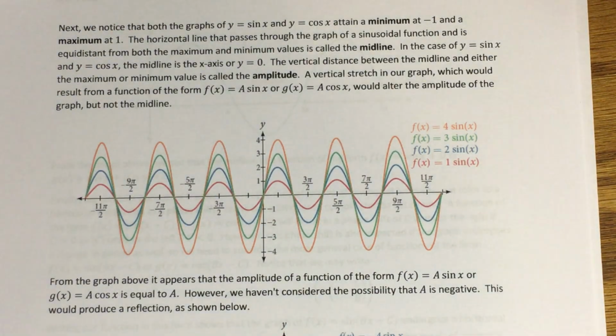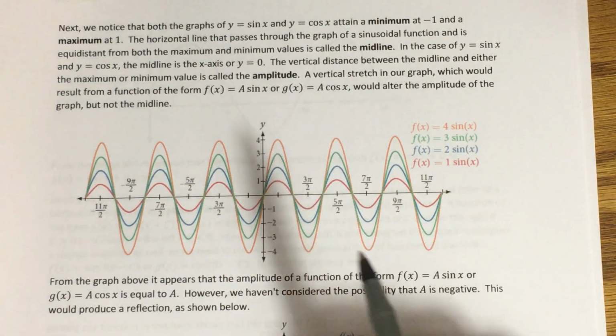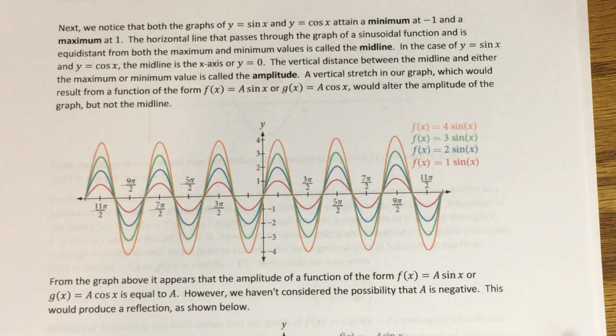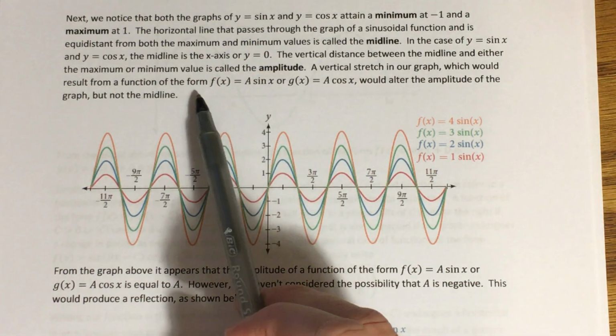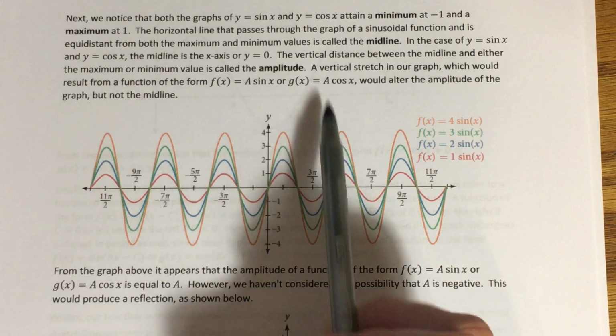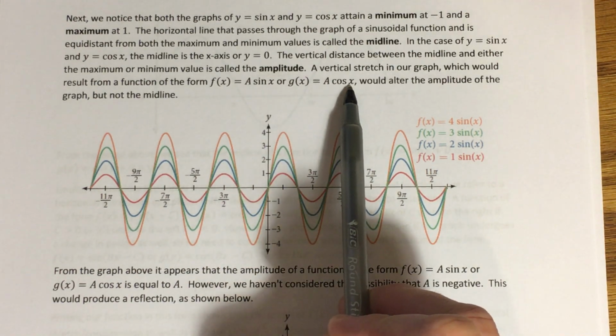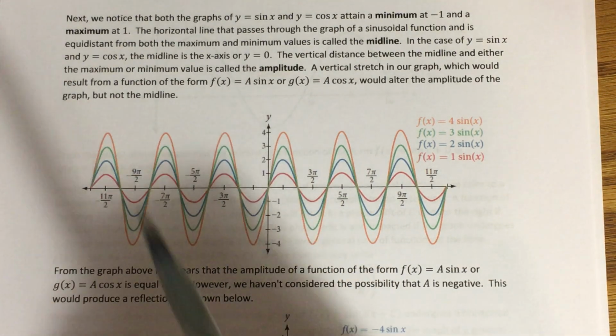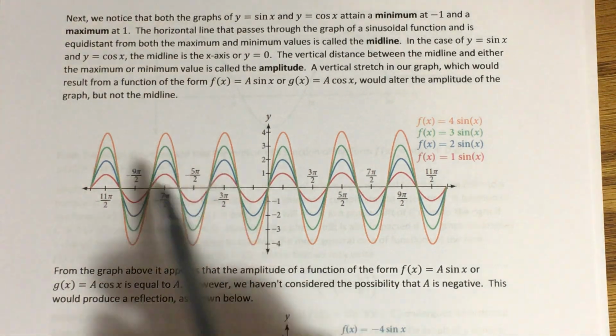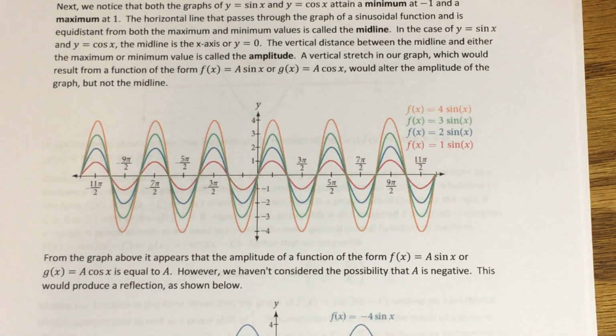Okay, so I define those terms here, and I want to see how different values of, remember those sinusoidal functions have an a, b, c, and a d in them. Which of those numbers affect amplitude? Which of them affect midline? So let's start by looking at amplitude. If I have a function of the form f of x equals a times sine of x, or a times cosine of x, from what we know about function transformations, multiplying a function on the outside by a constant creates a vertical stretch. And naturally, you can see from this picture here that those vertical stretches are going to change the amplitude of our graph. They're not going to change the midline, they're going to change the amplitude.